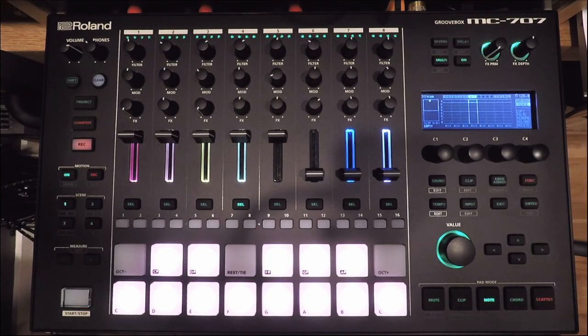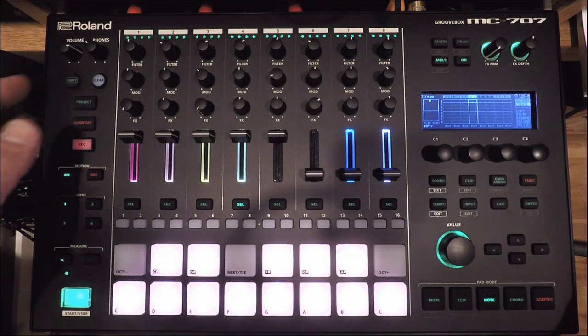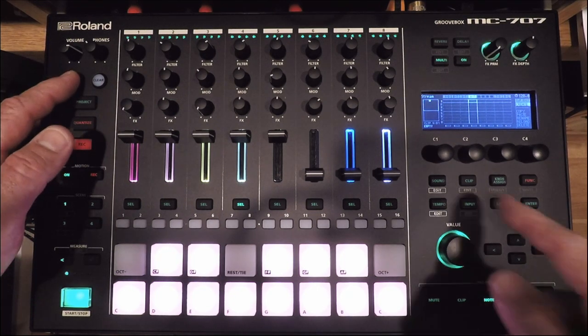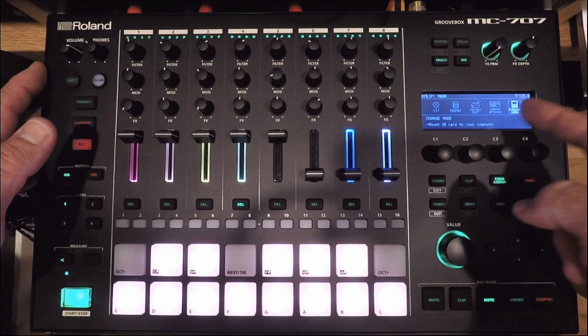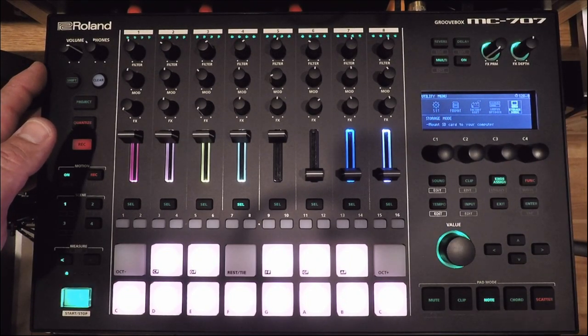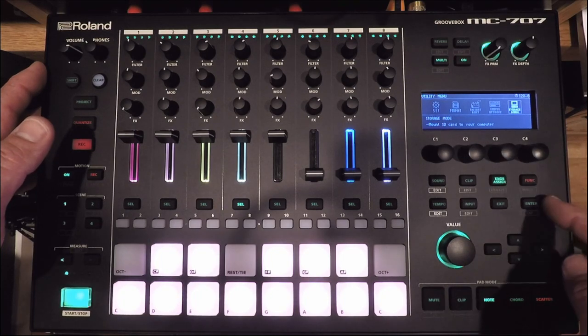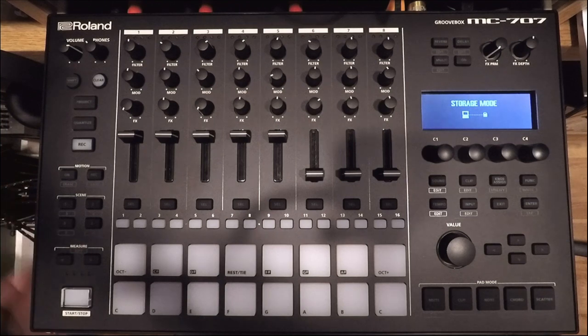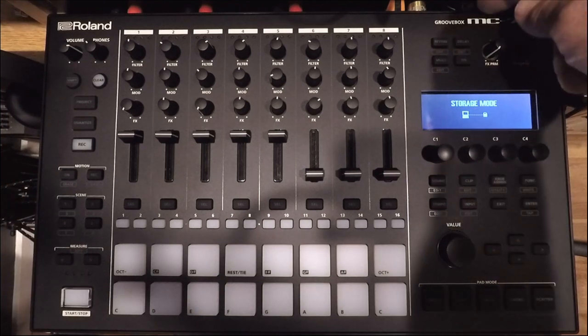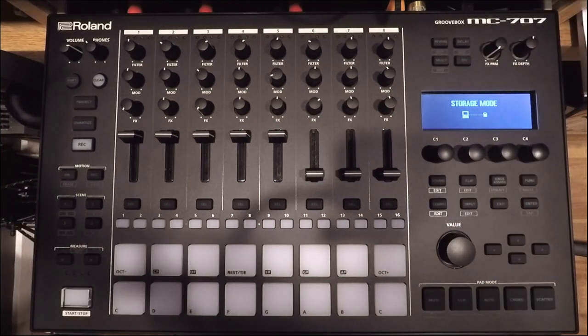Okay, now that we've formatted the card, we will get into storage mode. That is Shift and knob assign. It'll bring you into the utility menu. Use your C4 to scroll over to storage mode, and then press C4 like a button or enter. This will come into storage mode, and then you will just simply plug the USB into your MC-707 and then into your computer.